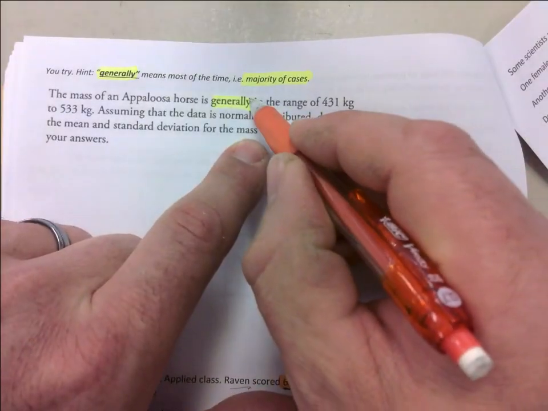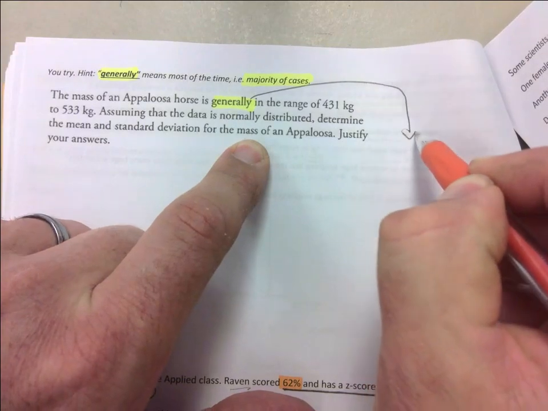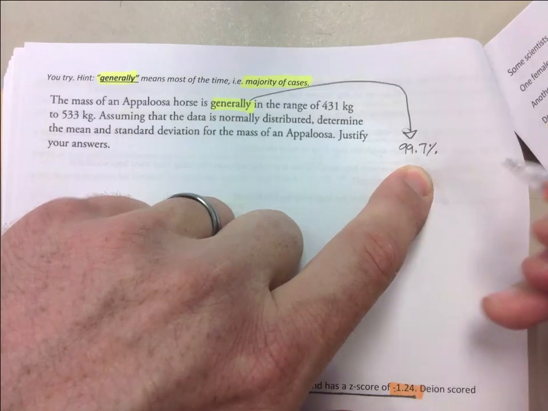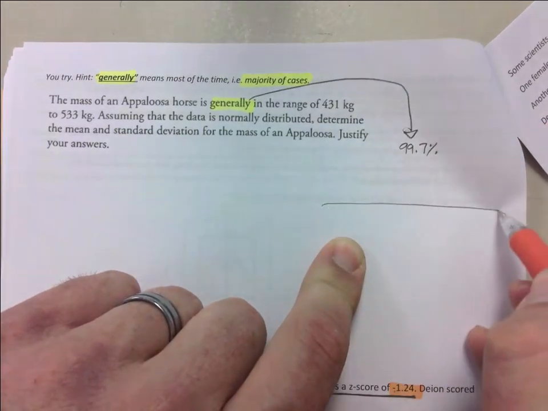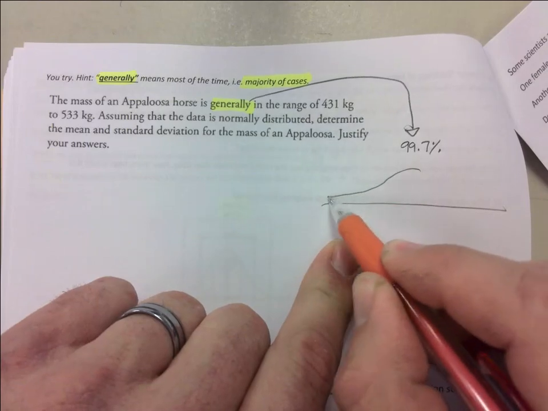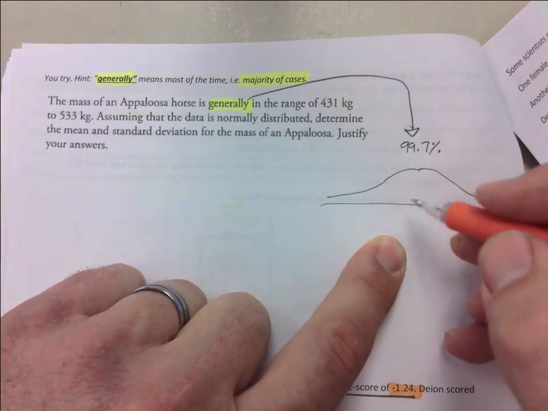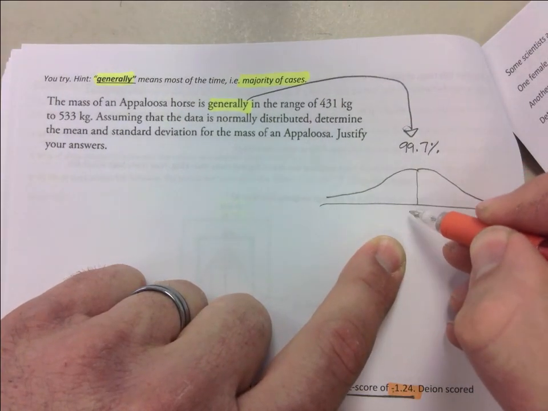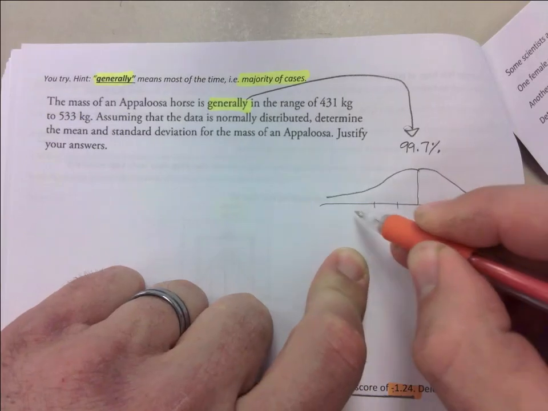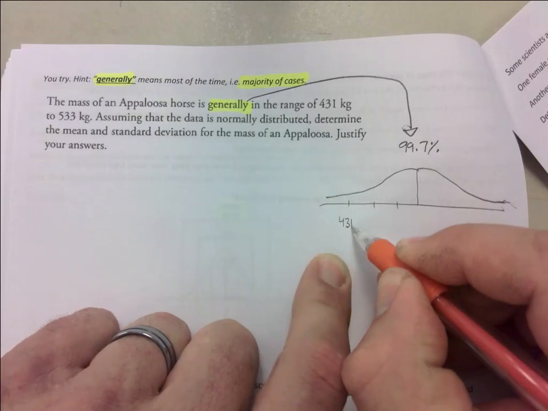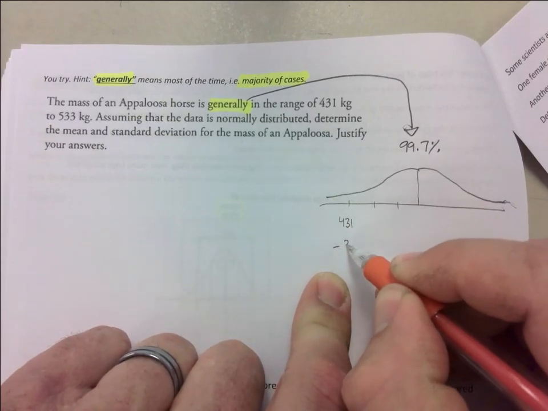So we'll make an arrow here. Generally, we're talking 99.7%. Which, if you think about it, when is he going to stop with his bell curves, right? That's what you're thinking. We're thinking 1, 2, 3. This is the low weight, which has a z-score of -3.